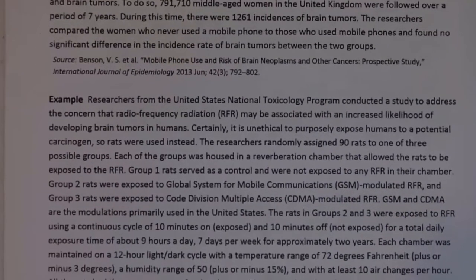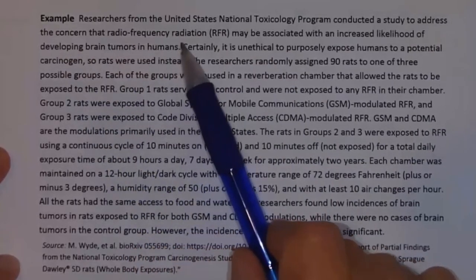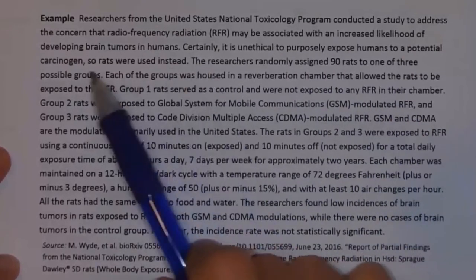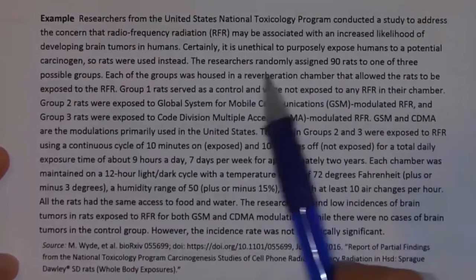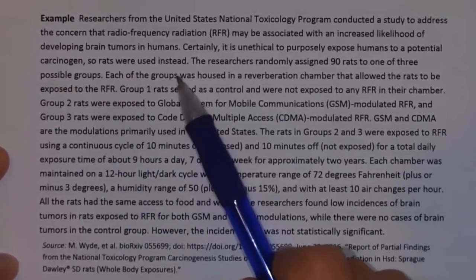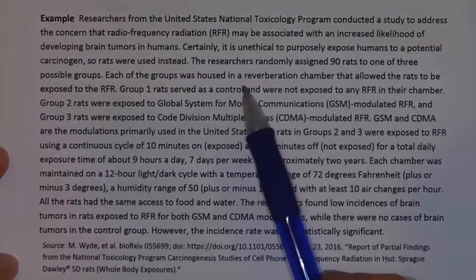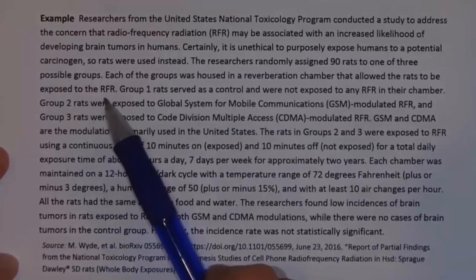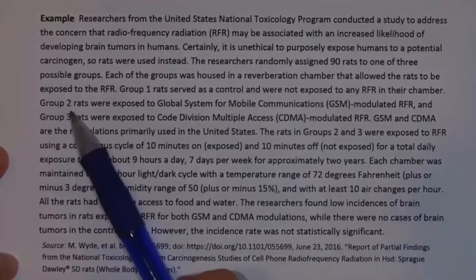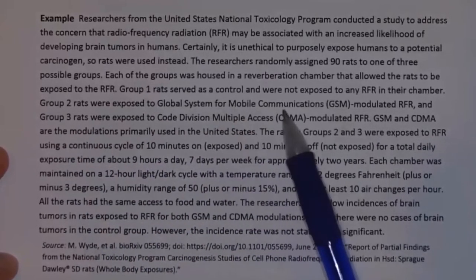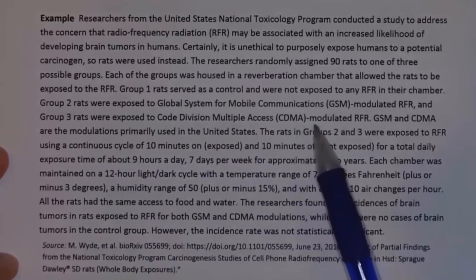Now take a look at the second example. Researchers from the United States National Toxicology Program conducted a study to address the concern that radio frequency radiation, RFR, may be associated with an increased likelihood of developing brain tumors in humans. Certainly, it is unethical to purposefully expose humans to a potential carcinogen. So rats were used instead. The researchers randomly assigned 90 rats to one of 3 possible groups. Each of the groups was housed in a reverberation chamber that allowed the rats to be exposed to the RFR. Group 1 rats served as a control and were not exposed to any RFR in their chamber. Group 2 rats were exposed to Global System for Mobile Communications, GSM, modulated RFR, and Group 3 rats were exposed to Code Division Multiple Access, CDMA, modulated RFR.